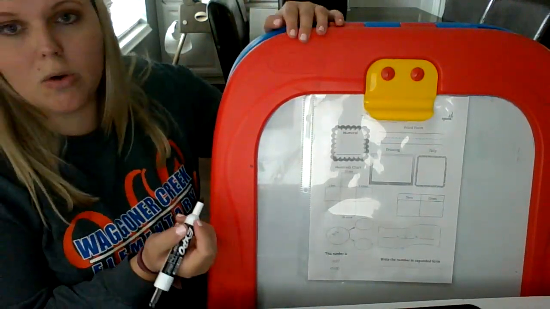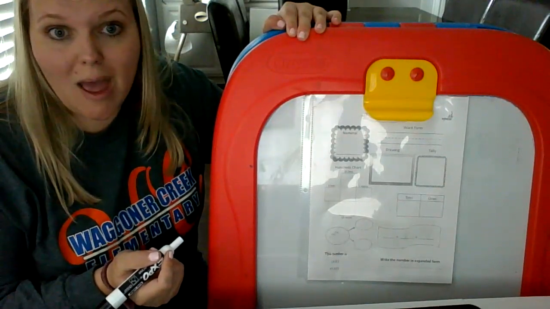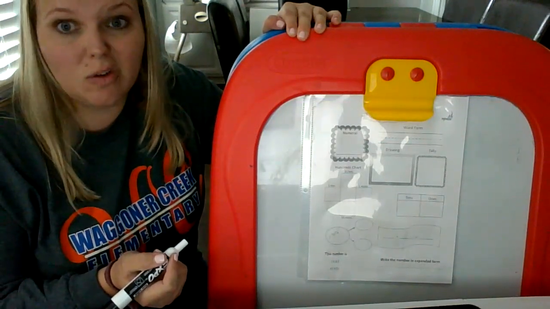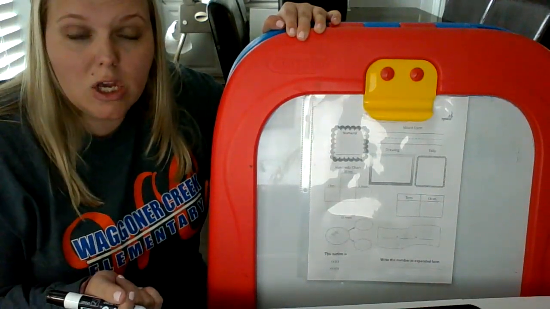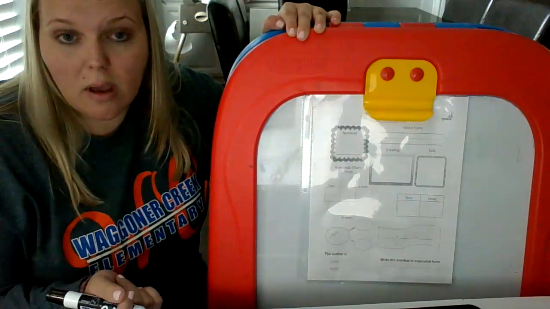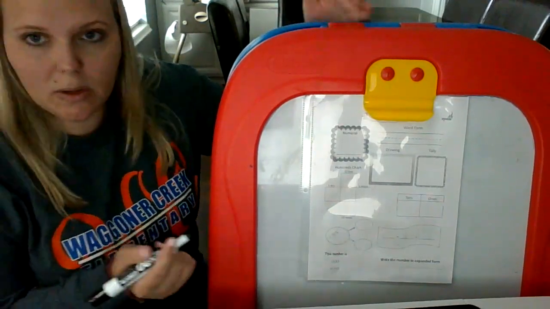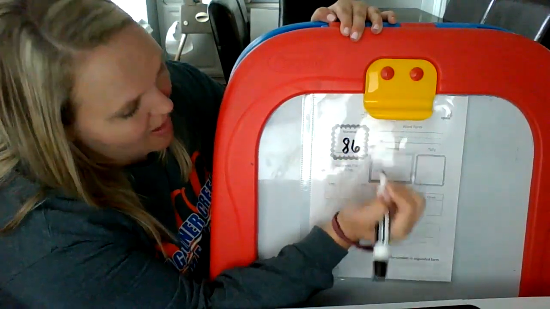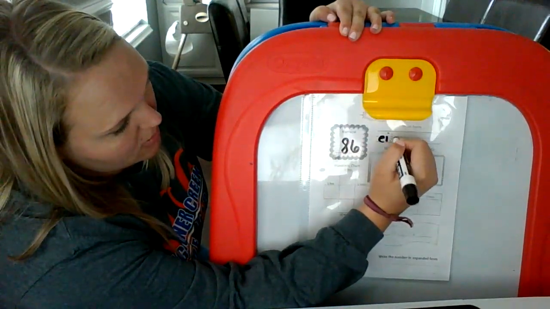All right, so for the number, you can do any number 1 through 120. If your child is blowing through that, then I would go ahead and challenge them to do a bigger number. There's nothing wrong with that. Just make sure that they're very strong on the numbers 1 through 120 first. I would also encourage you to do a number in the 100s at least once a week, so they do not forget how to do those numbers. I'm just going to do the number 86. Right here you just write the numeral 86, and then right here you're going to actually spell out 86.